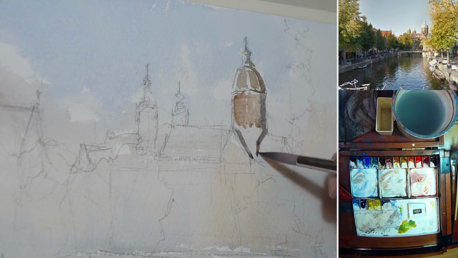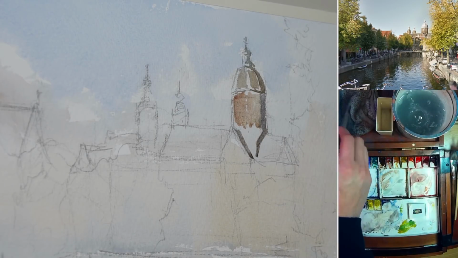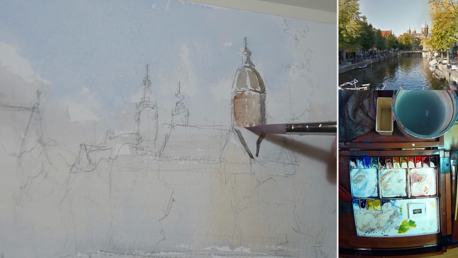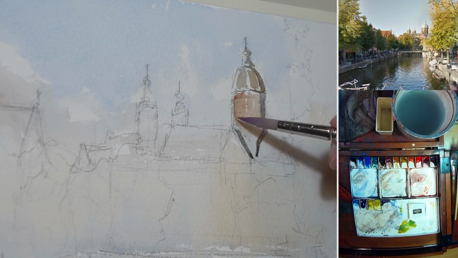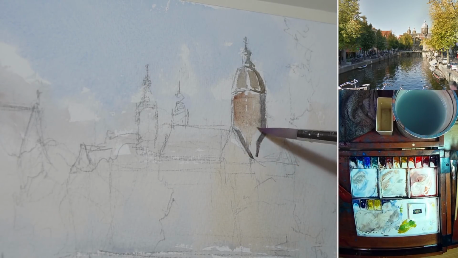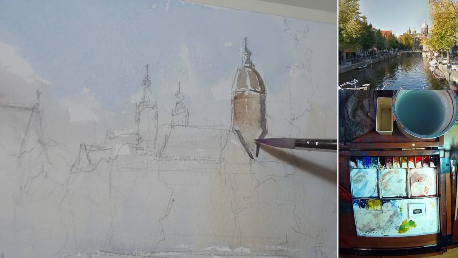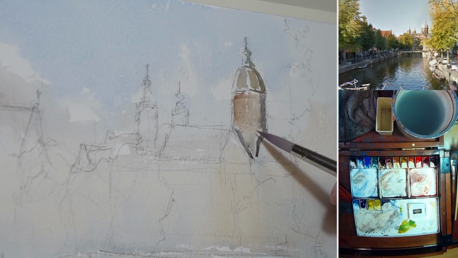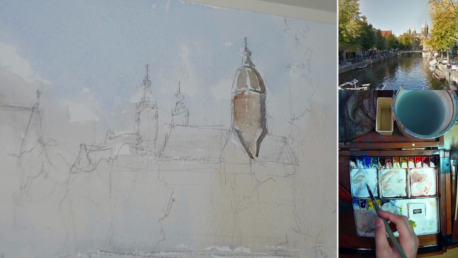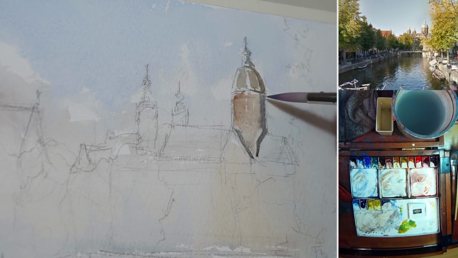Okay, and there's a little shadow here as well. So I'm gonna take a clean, damp brush. I'm just gonna extend this wash down and let it be. Okay.